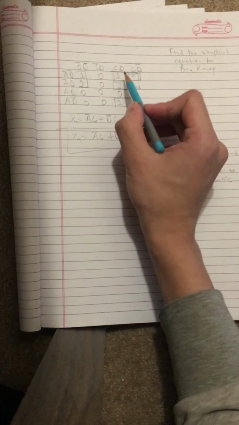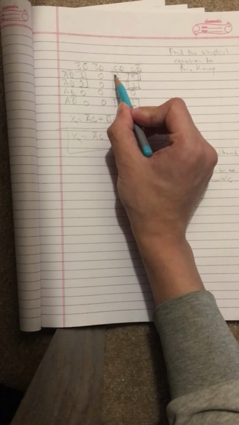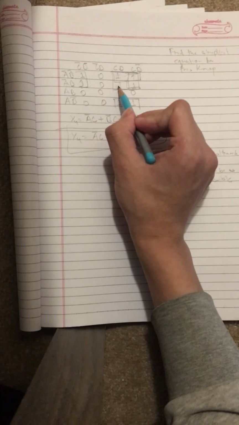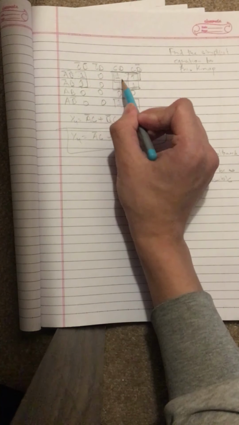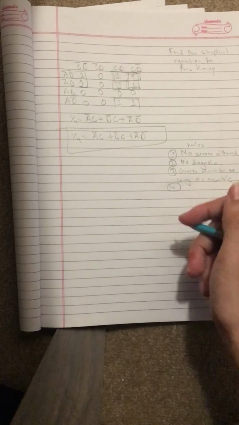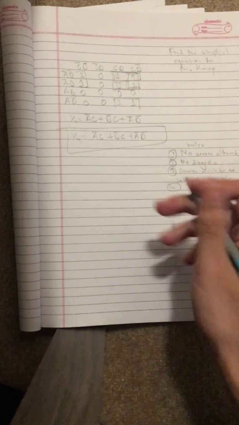As you can see here, we have four ones together. We would rather use it as one group of 4 than 2 groups of 2. You should always use it as one group of 4. You always have to. It's not a choice.